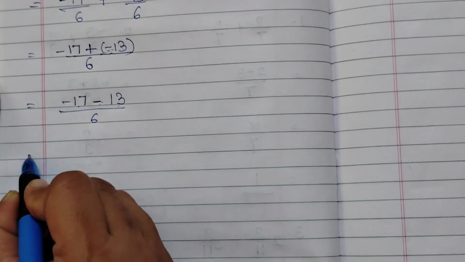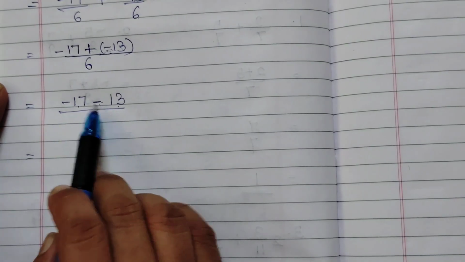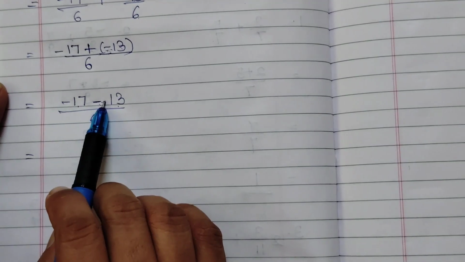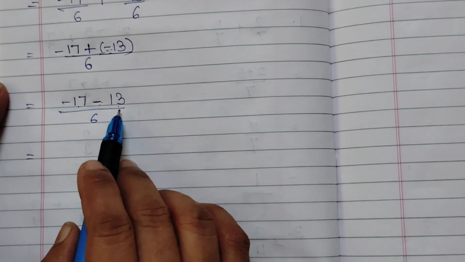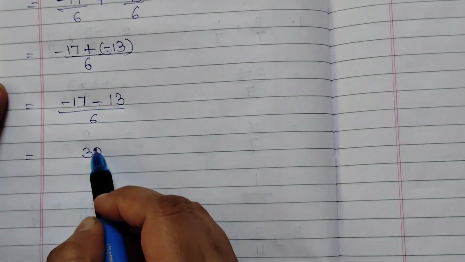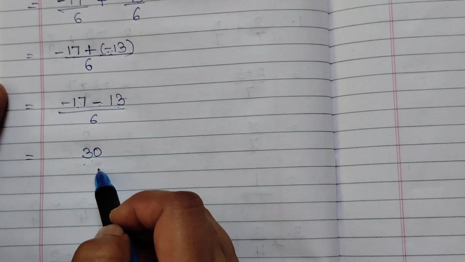Okay, again now we will calculate this now. See, now we have same signs, minus minus. So when we have same signs, what we do, add. So minus minus is what, plus. 17 plus 13, we get 30. 7 plus 3, 10, 30. Okay, so we added this 17 plus 13, we got 30.